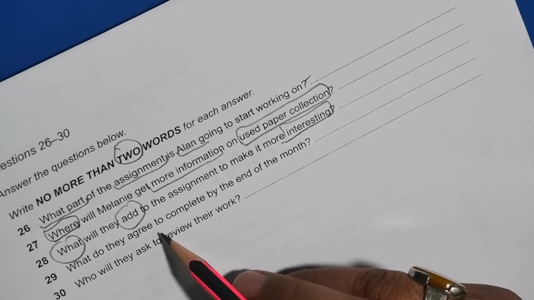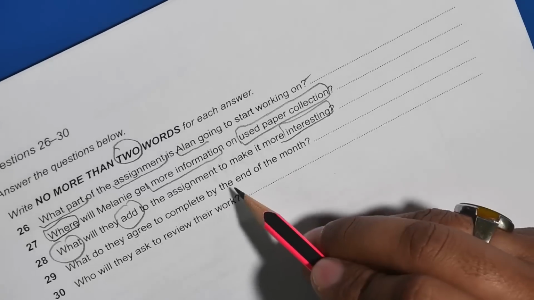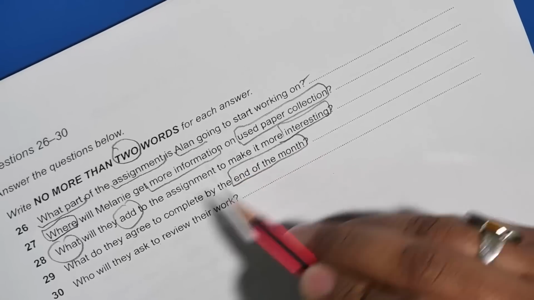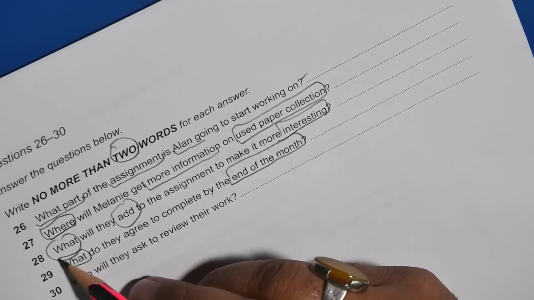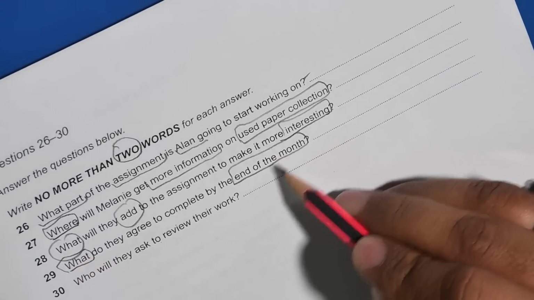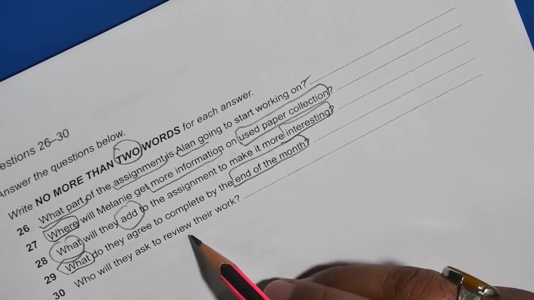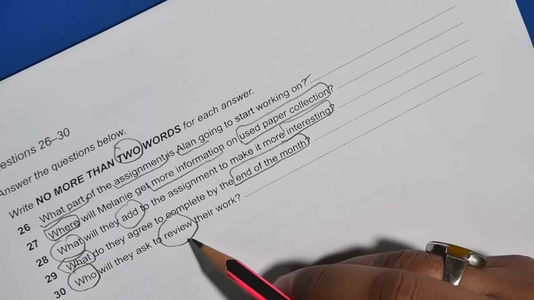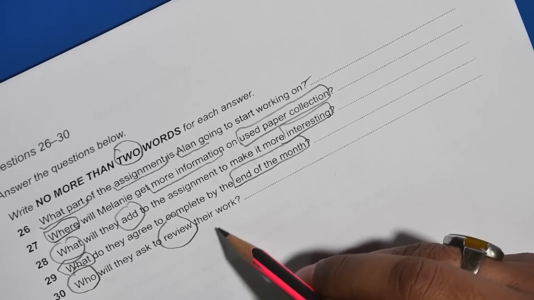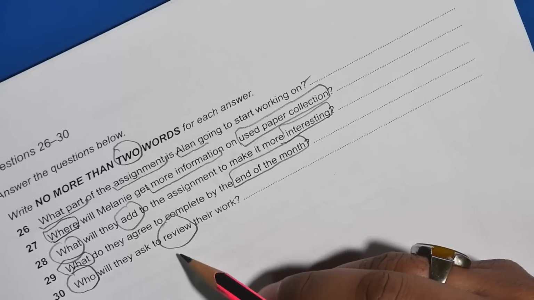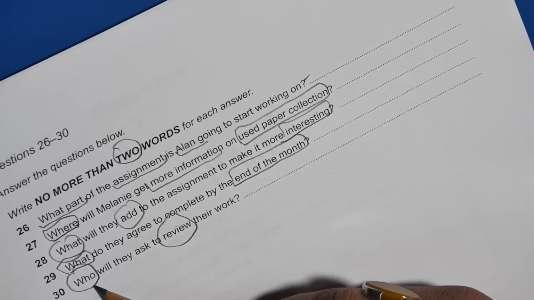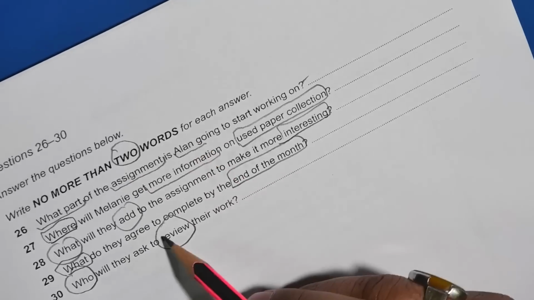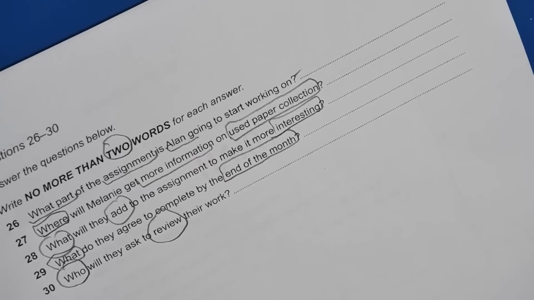29. What do they agree to complete by the end of the month? Now there is something they all agree to complete by the end of the month. What is that? Is that a project? Is that something else they are going to complete? Who will they ask to review their work? Now who is a person and review? It can be a professor, it can be their team leader, it can be the dean, or if it is university, it can be somebody like that. Who means the answer is going to be a person. And remember, no more than 2 words. Okay, so it's gonna be fine. You can do this as well.